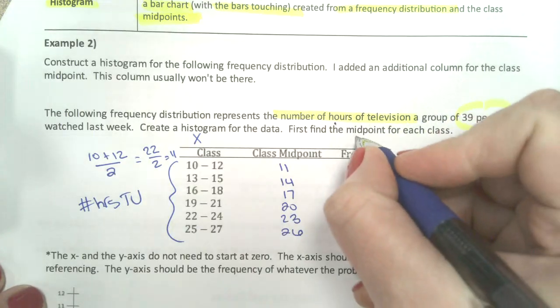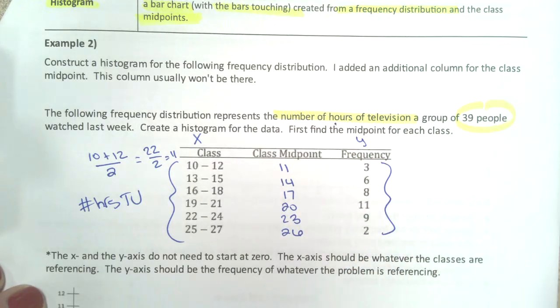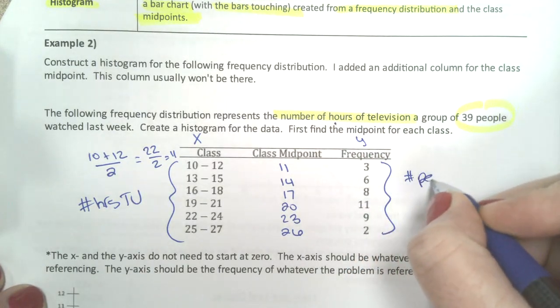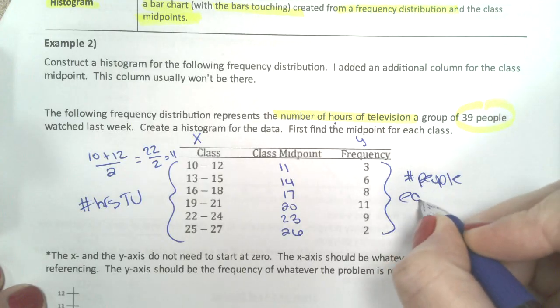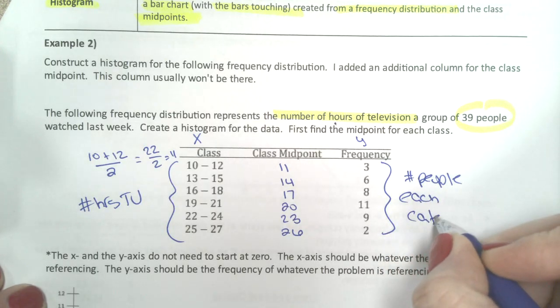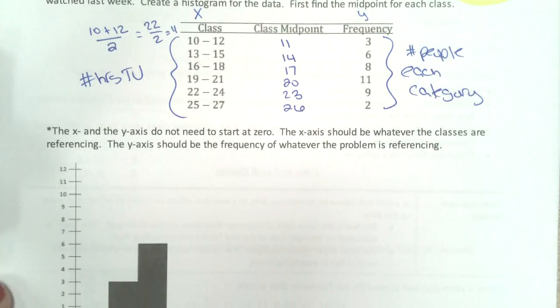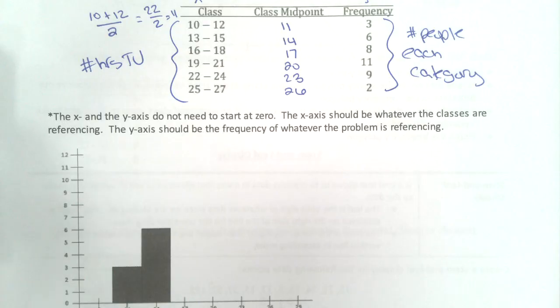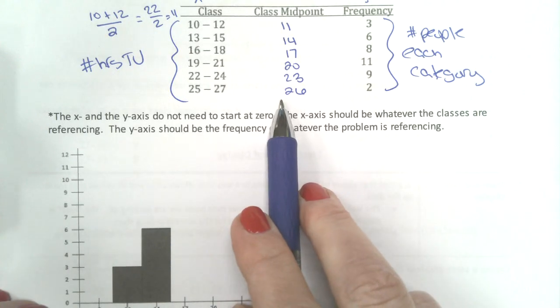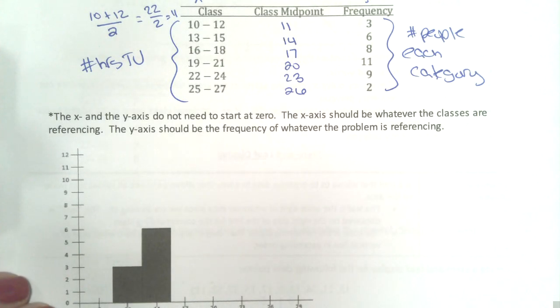And then the frequency is your Y, and this is the number of people in each category. All right, so we have our data here. The first one was already done.